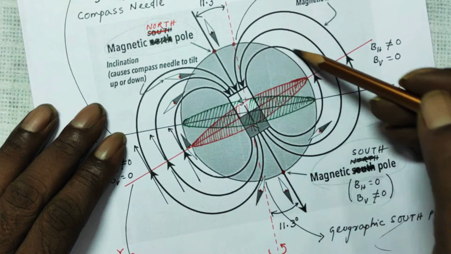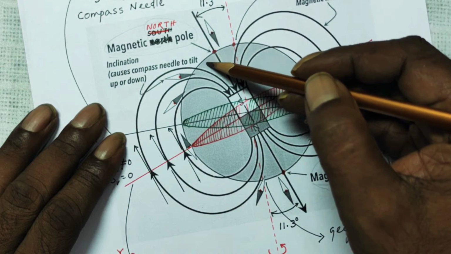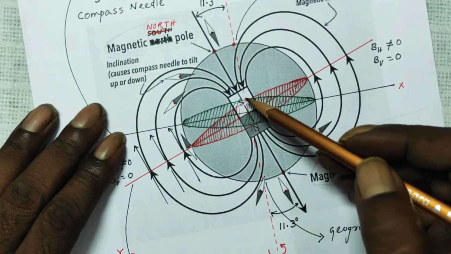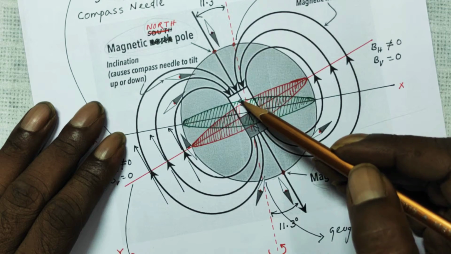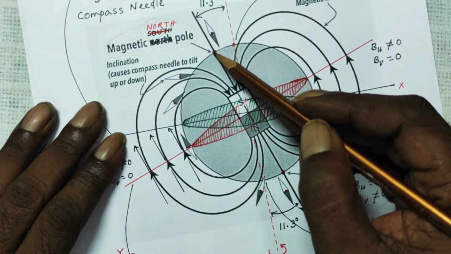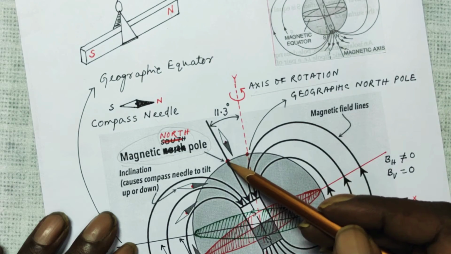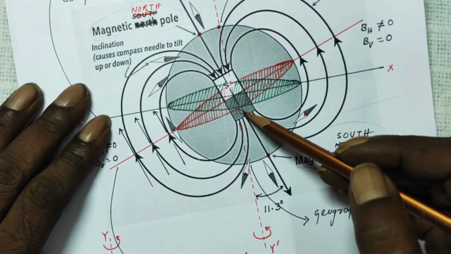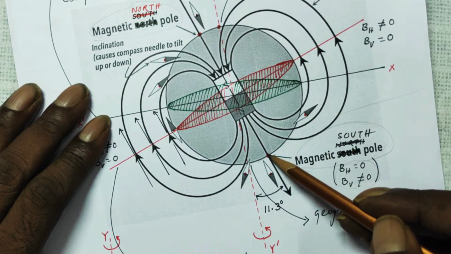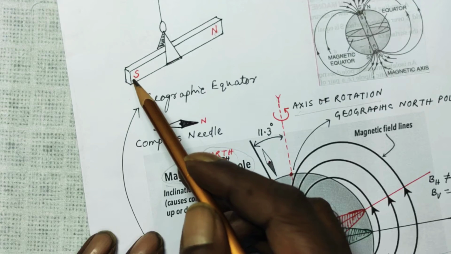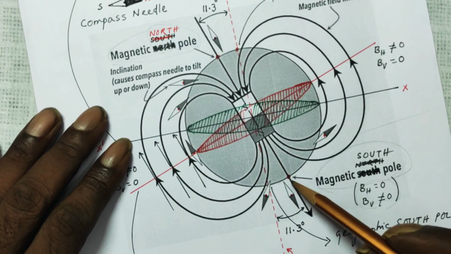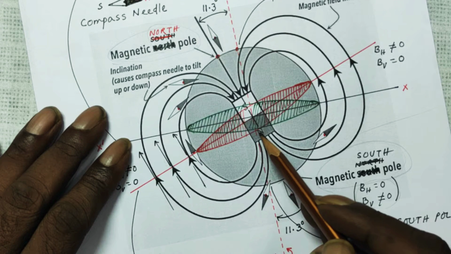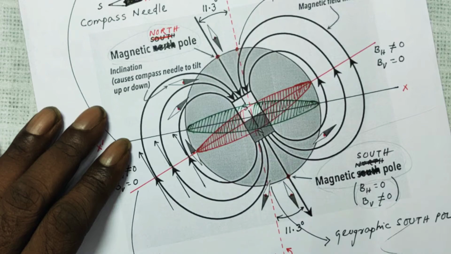So when the Earth is behaving as a natural magnet, its south pole is here. Therefore, this north pole will be attracted to this point. And when the Earth is behaving as a natural magnet, its north pole is here. So, the south pole of this freely suspended magnet will be attracted to this north, right?